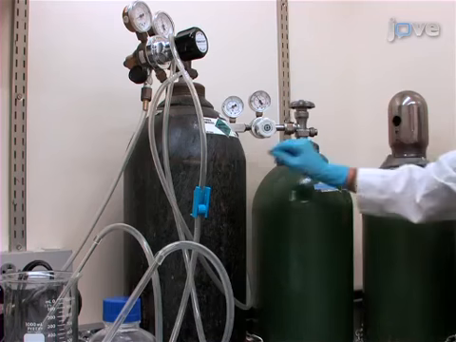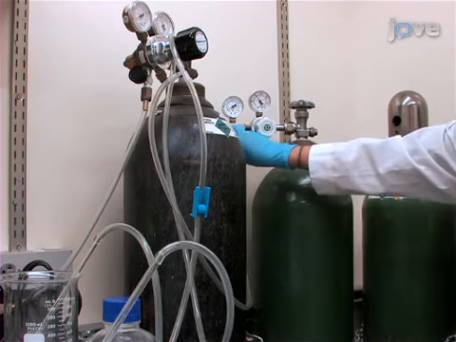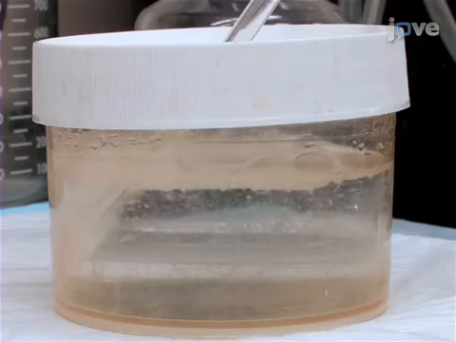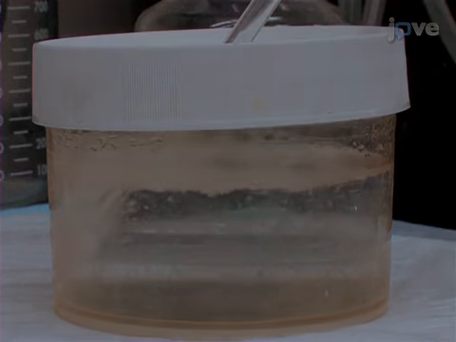Turn on the gas and adjust the pressure to obtain a constant stream of bubbles that reach about 1/3 of the liquid but are not forceful enough to cause splashing over the rim.